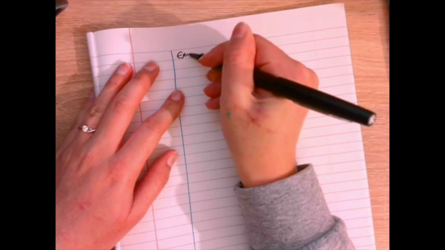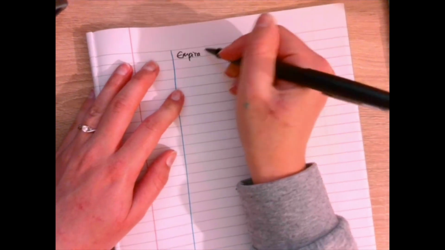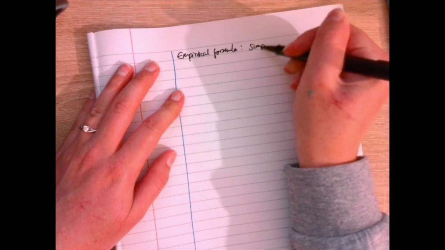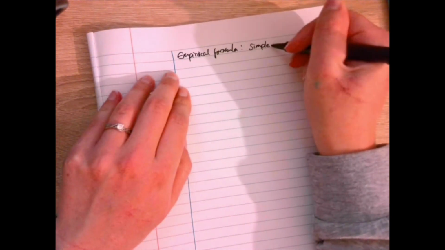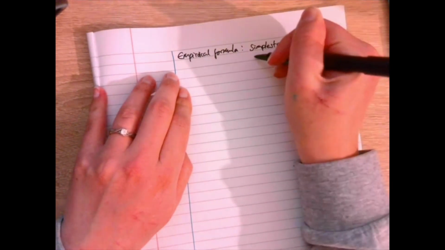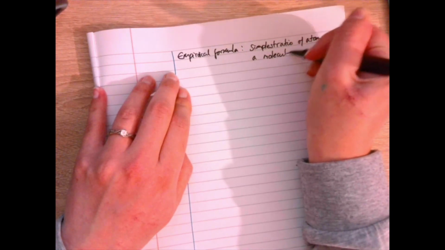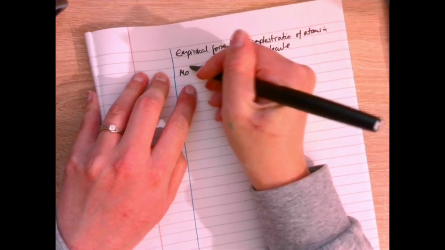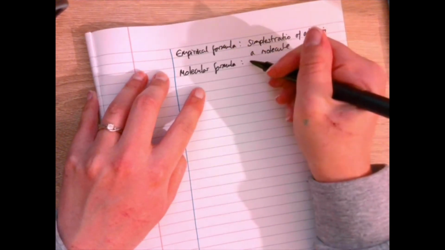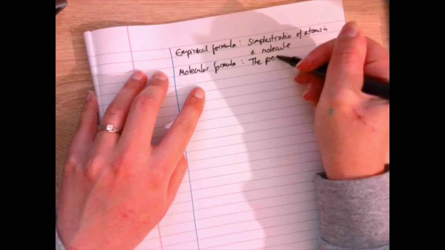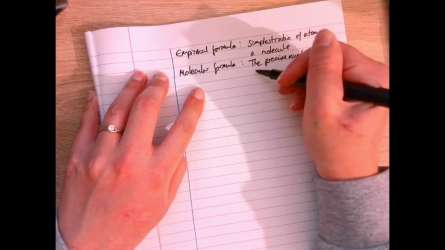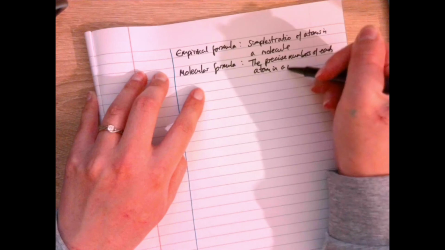Our empirical formula is our simplest ratio of the atoms in a molecule, whereas our molecular formula tells us the precise numbers of each atom in a molecule.